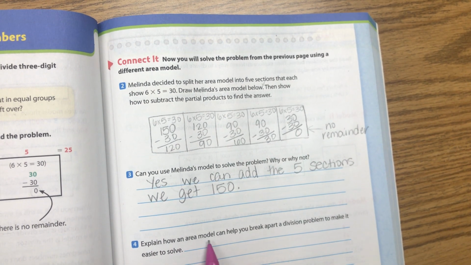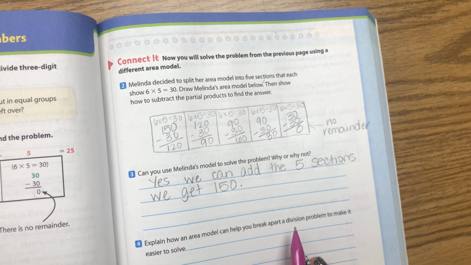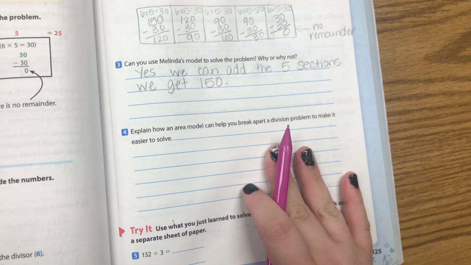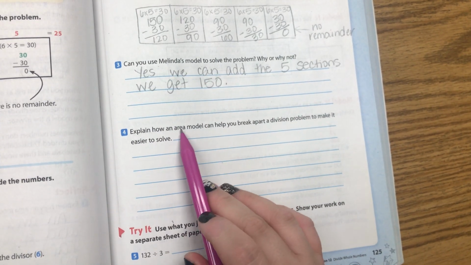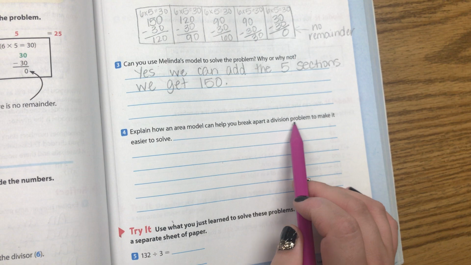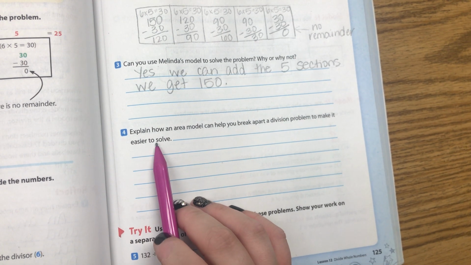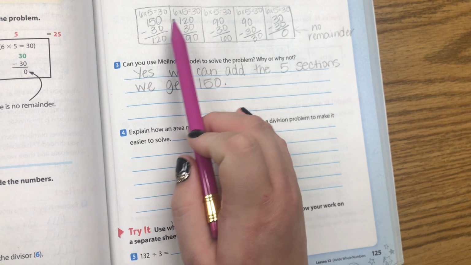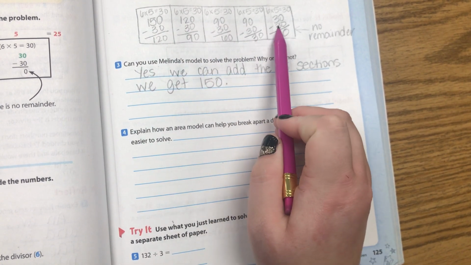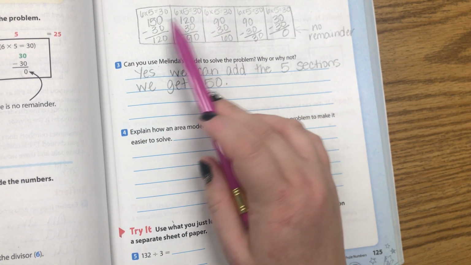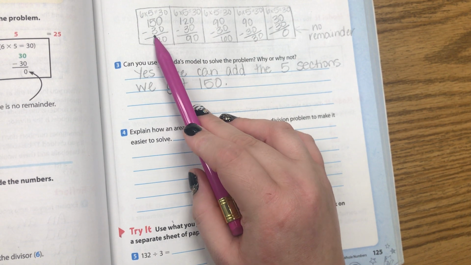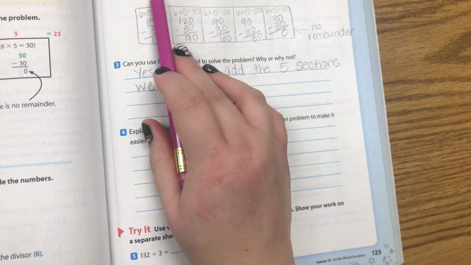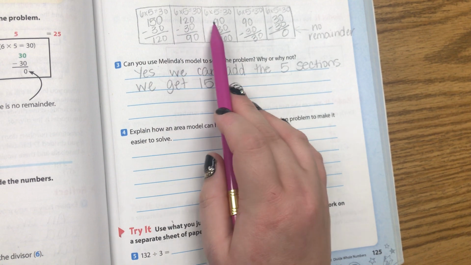Explain how an area model can help you break apart a division problem to make it easier to solve. So if we break it into sections, we can subtract our partial product each time.